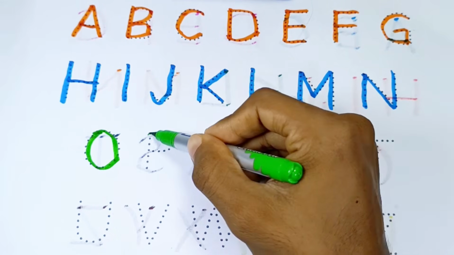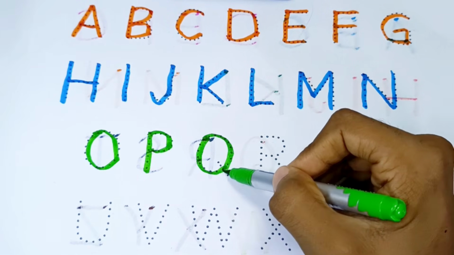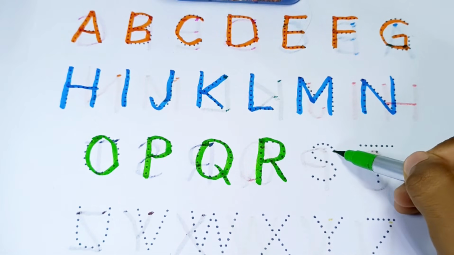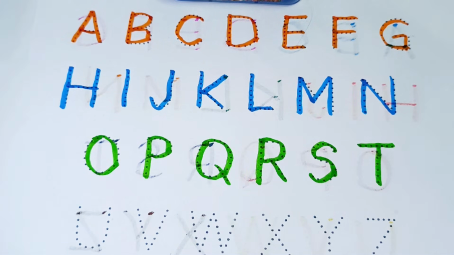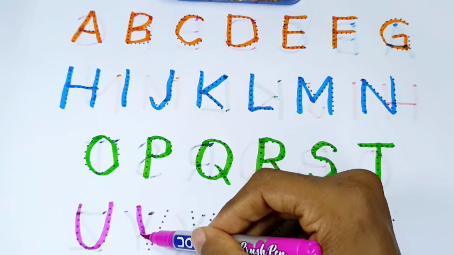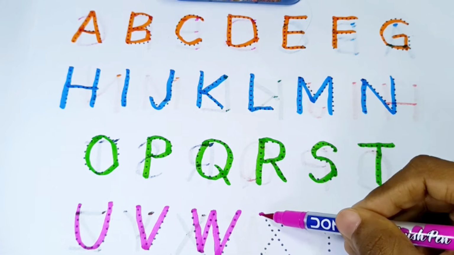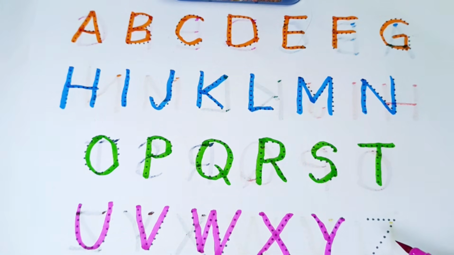O for orange. P for parrot. Q for queen. R for rose. S for sun. T for teacher. Kids, now you draw U, and use pink color. U for umbrella. V for van. W for whale. X for xylophone. Y for yo-yo.